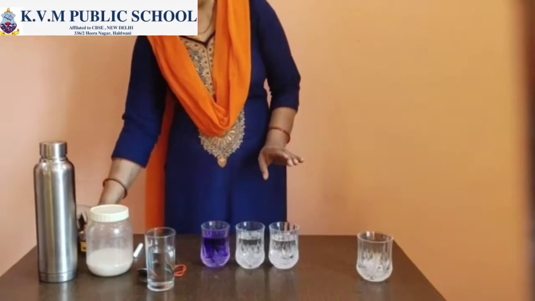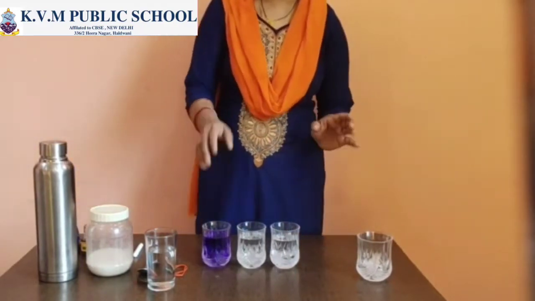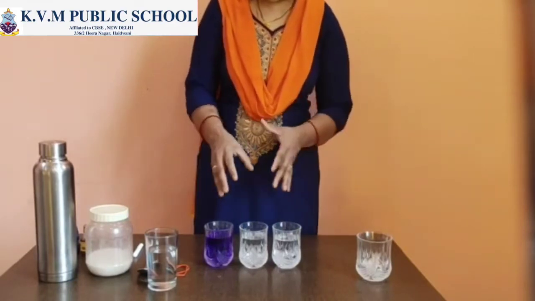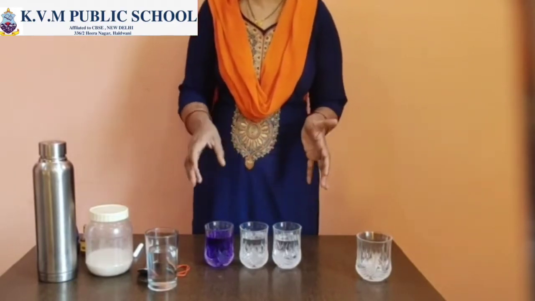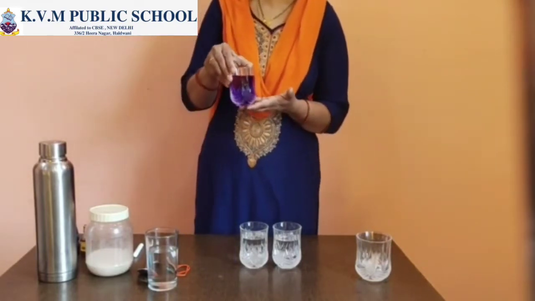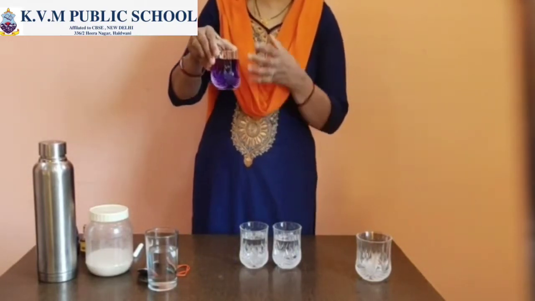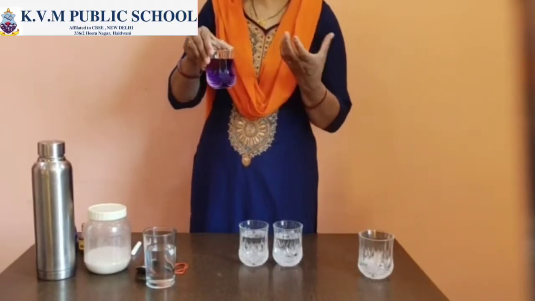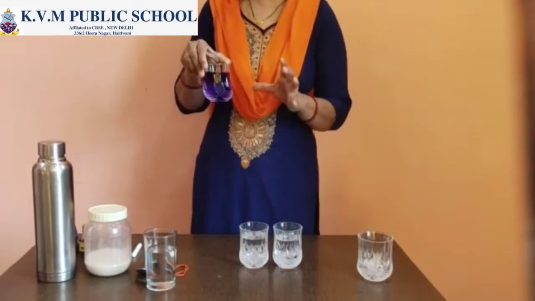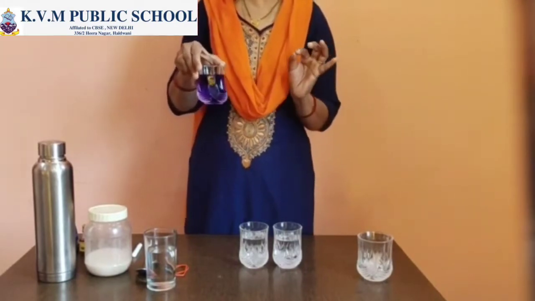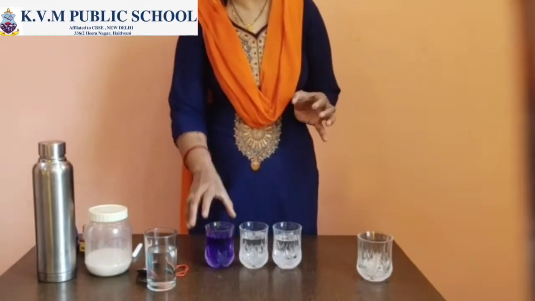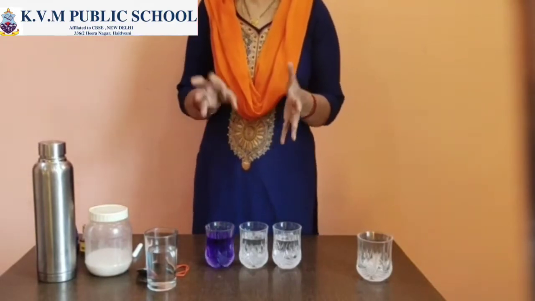As I've added this ink just along the borderline, now you can see that the whole solution has turned blue in color, purplish blue. So this whole solution got colored. The reason being that the ink, which is made up of dye dissolved in water, got mixed up in water and readily diffused in water.